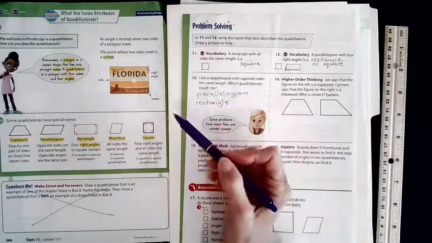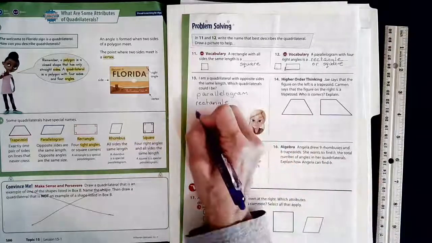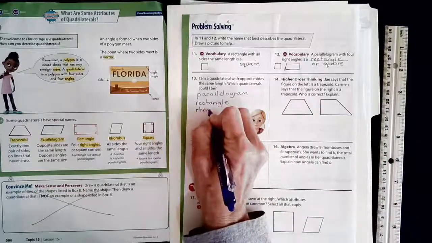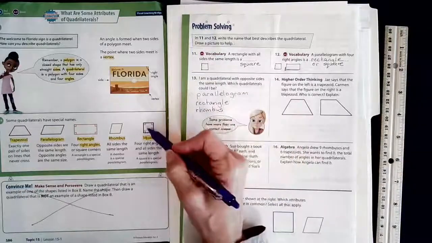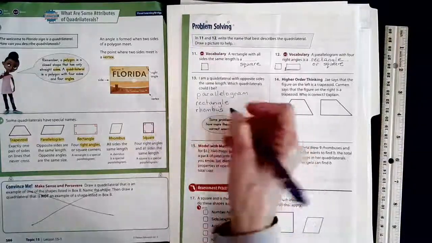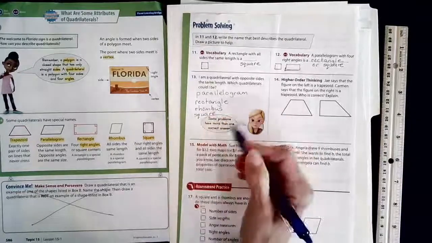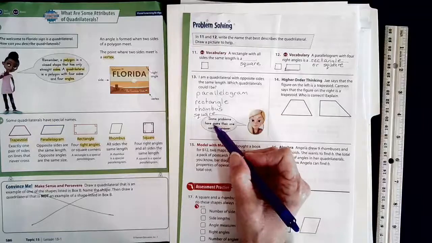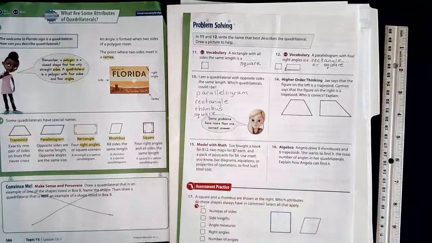Let's see. Opposite sides the same length. Yep. Rhombus. And opposite sides the same length. Of course, a square. Remember, sometimes, boys and girls, problems can have more than one correct answer.